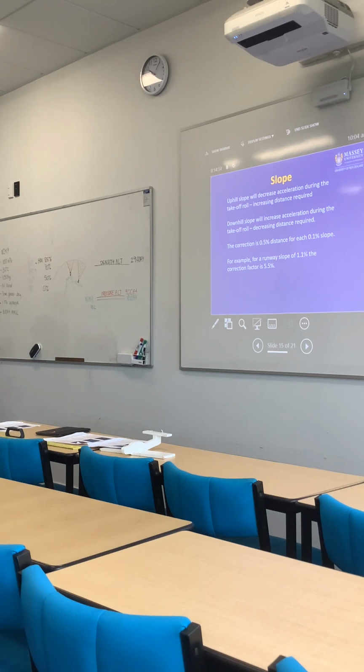So there's an example here. I used to fly from an airstrip that had a 3% slope. So calculate the correction for that. What is it? Yeah, 15%. So we always took off downhill, so we gained the reduction in that 15%, and we always landed uphill to get the benefit of the upslope.